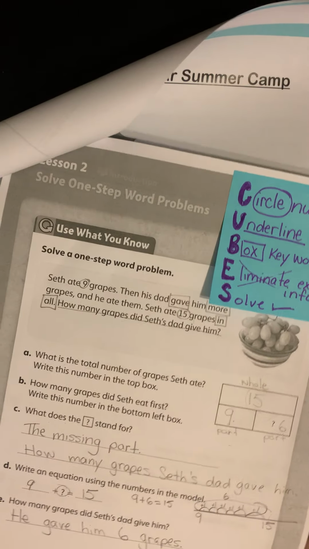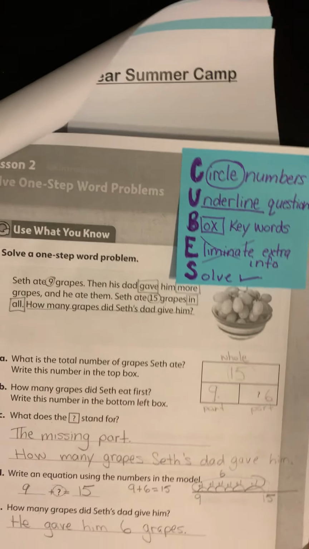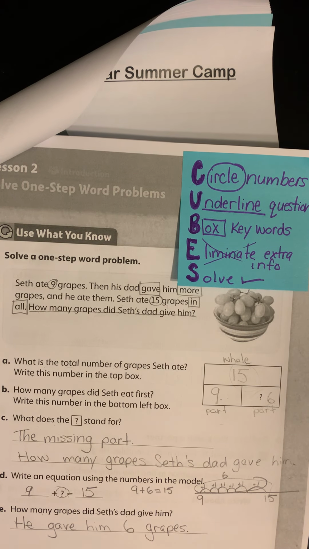All right. There's also a video attached in our lesson plans that you can click on. It will review the cube strategy and word problem strategies for you, as well as the part whole.